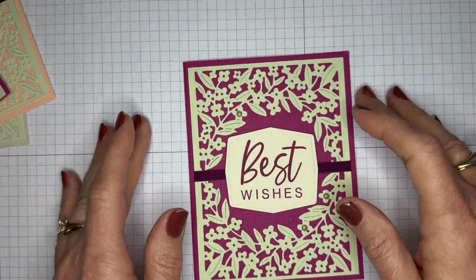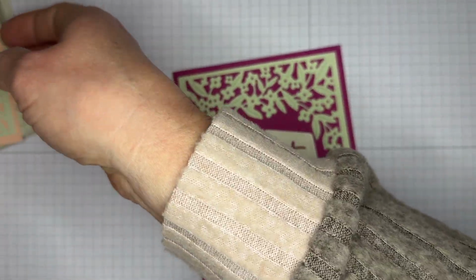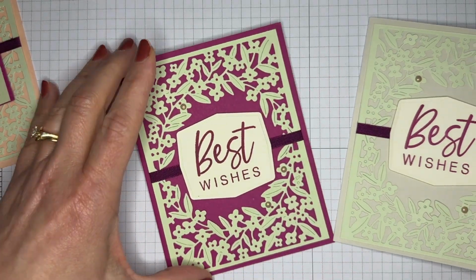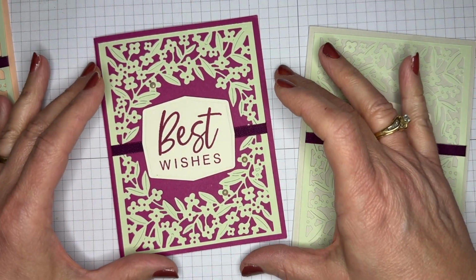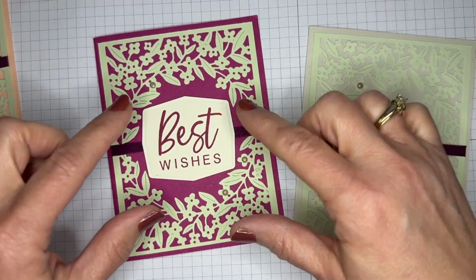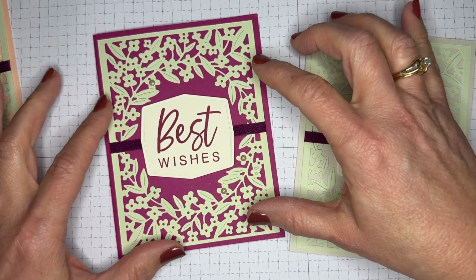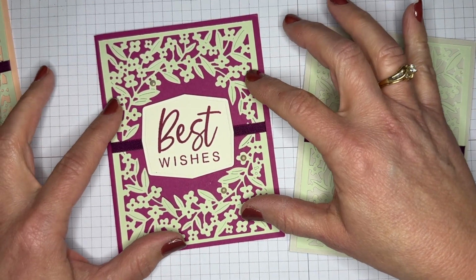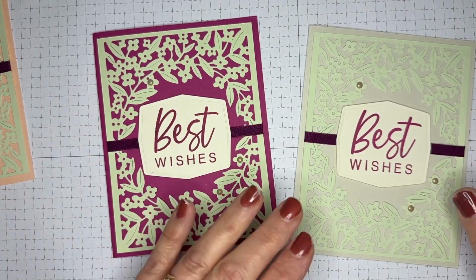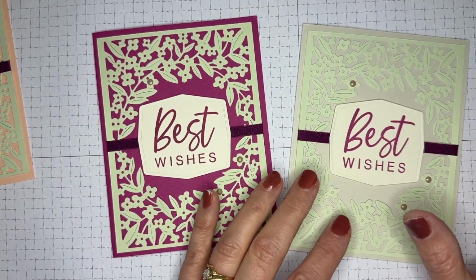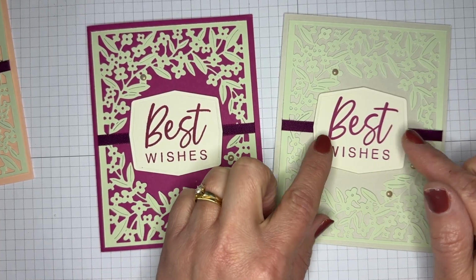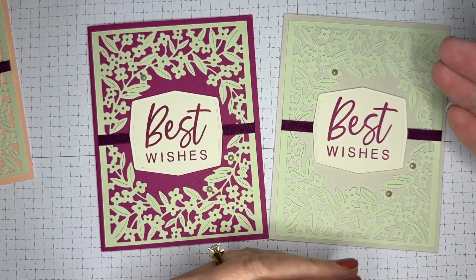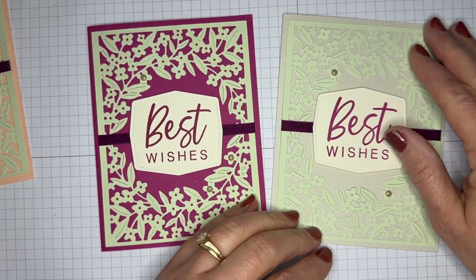Okay, now let's look at these again, side by side. This one, your eye goes straight to that contrast, to the focal point of the greeting. You really see the dynamic of that background contrast to the die. This one just feels softer and calmer. The only thing that stands out here is the ribbon in the greeting. It's a much more delicate balance in the background.